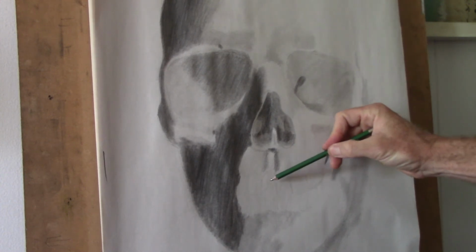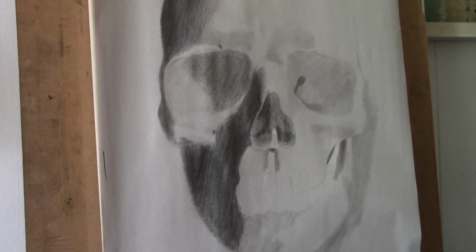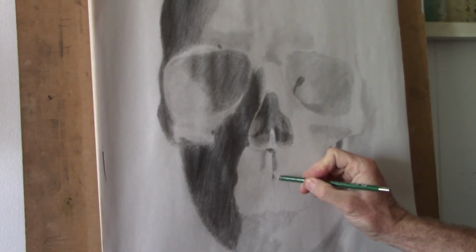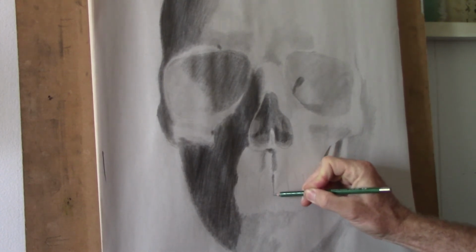Okay, so between the tooth here and here, there's going to be a dark shadow. I'm not going to fill that in as a line. I'm going to do a nice dark shadow. It goes down through here.